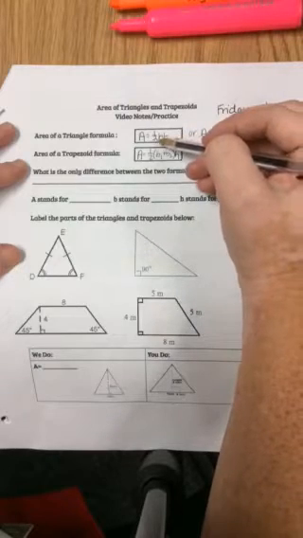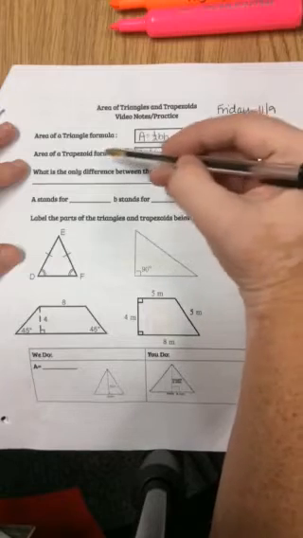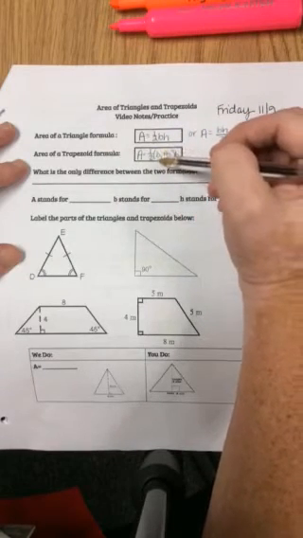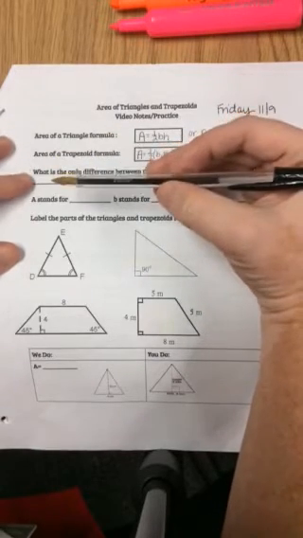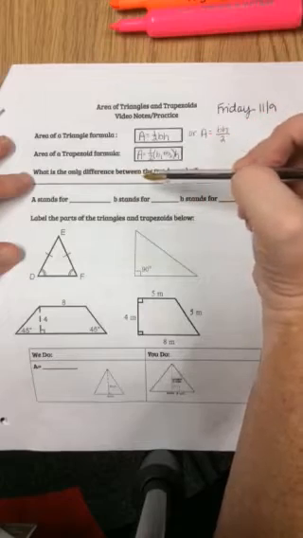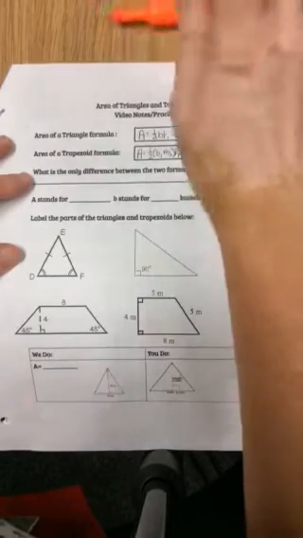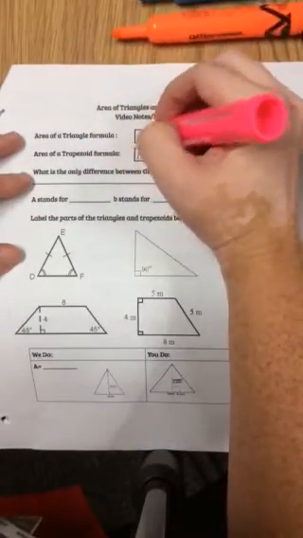So we have half BH, base times height, for the triangle, but for the trapezoid, we have the same thing. However, there's a B1 and a B2. The next question says, what is the only difference between these two formulas? Well, both our trapezoid and our triangle have half.